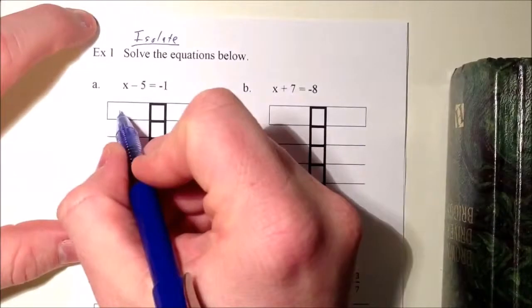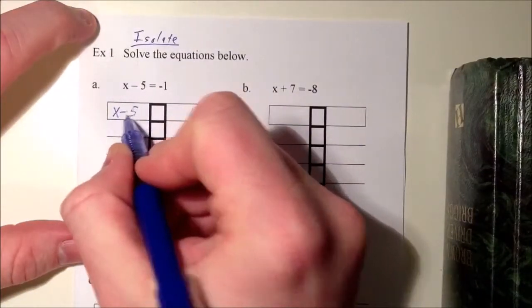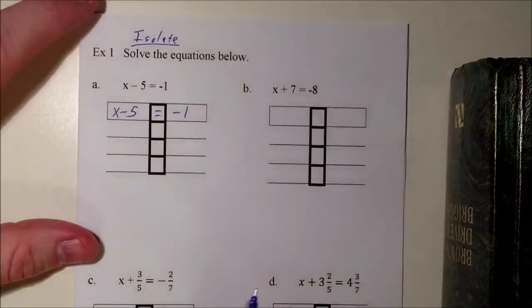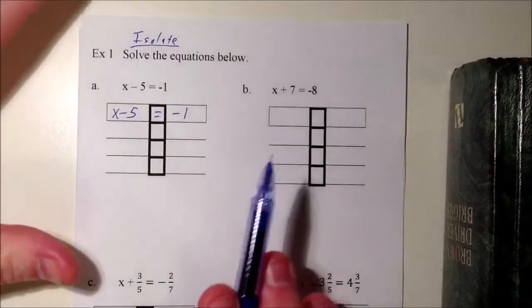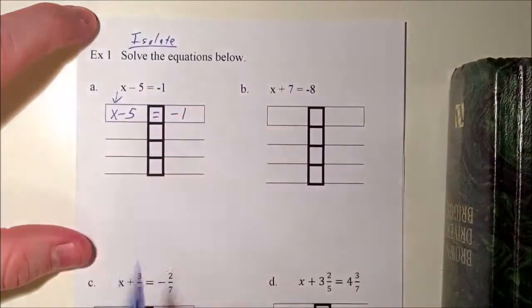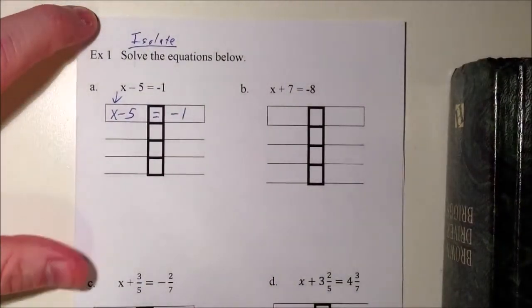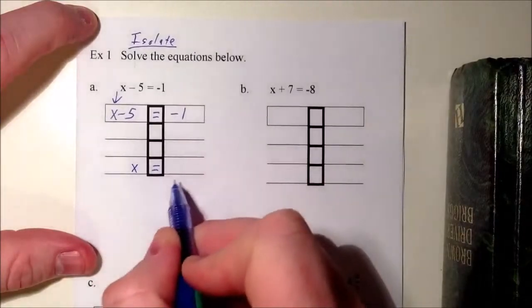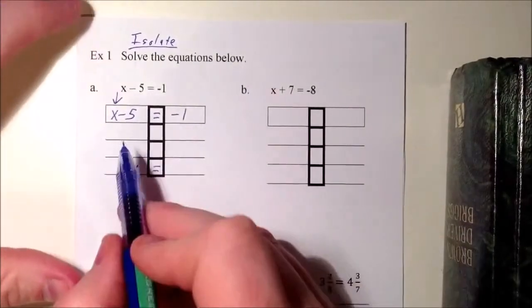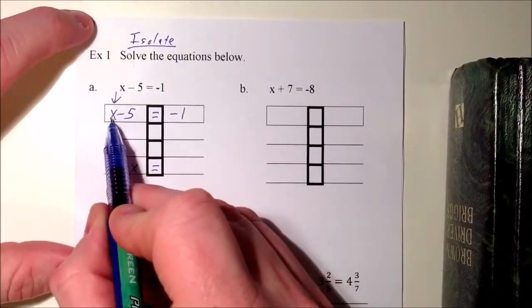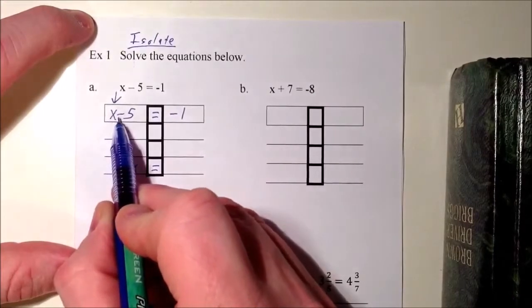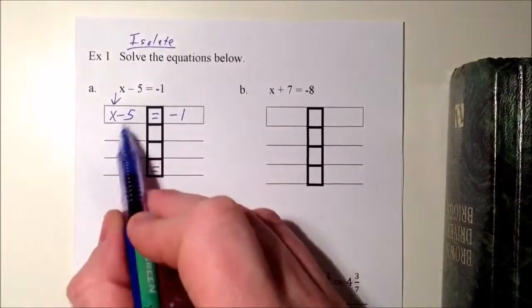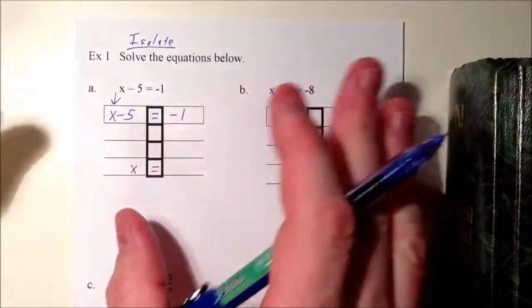So we're going to use this little graphic organizer. x minus 5 equals, always in the middle, negative 1 over here. What I want to do is get x by itself. My goal down here at the end is to know what x equals. So now I'm going to say, okay, what's on the same side as x? Well, there's a minus 5. And you're going to hear me say it over and over. I want to get rid of the minus 5. I want the minus 5 gone.